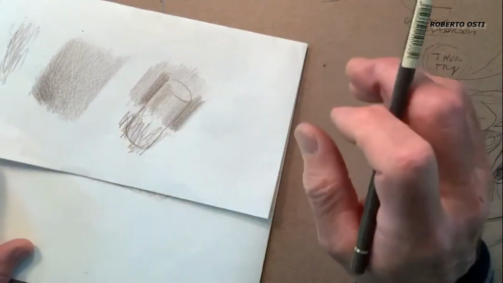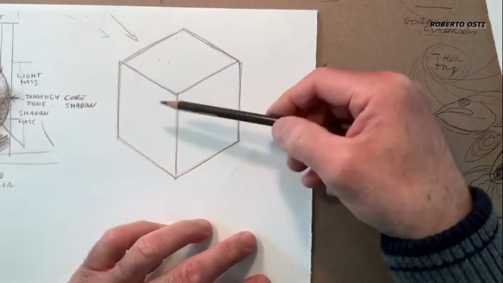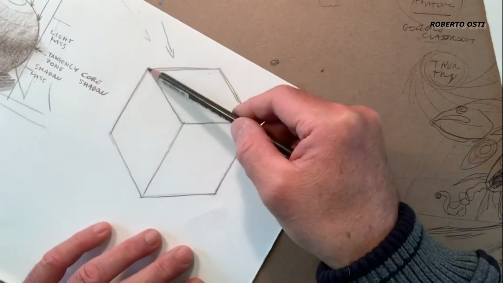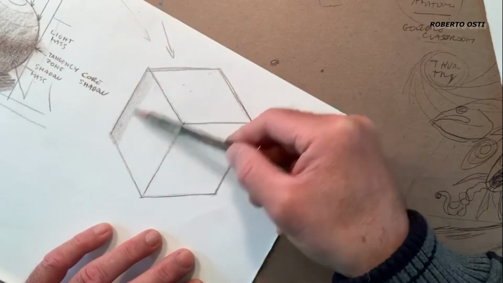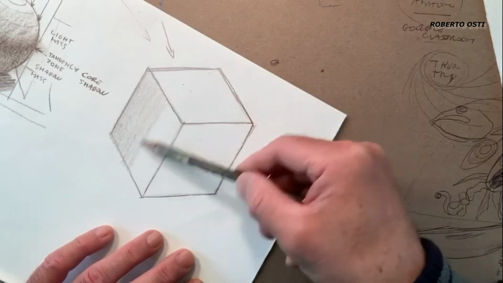So let's go back to the cube. In the cube I have white, medium, dark. And what I'm doing now is I'm going to block in the value here, the lightest dark value, if you want, all over the place.